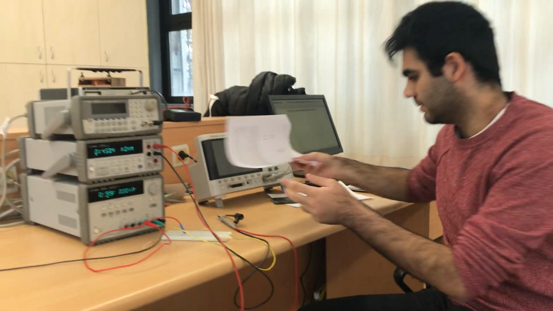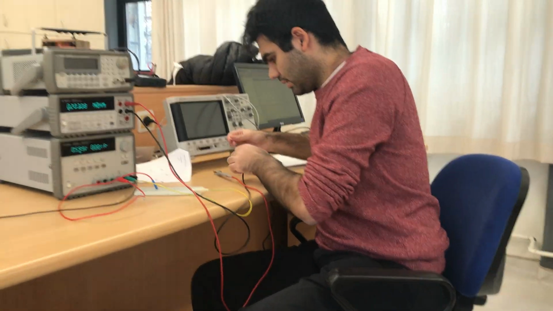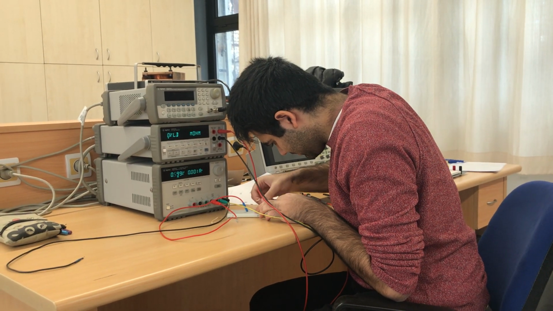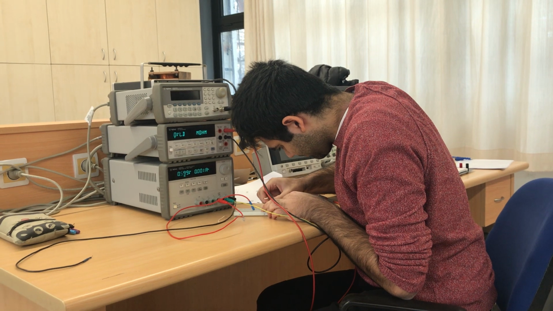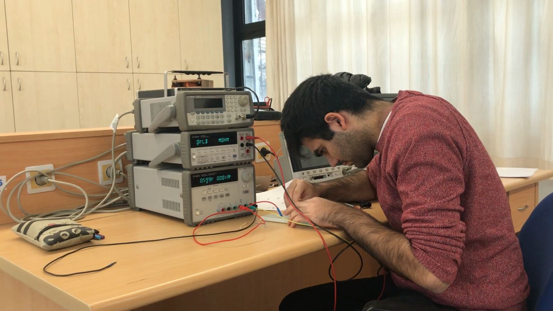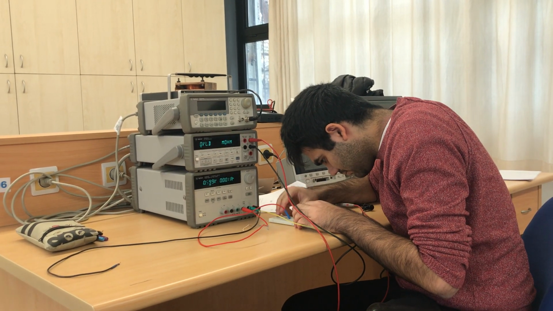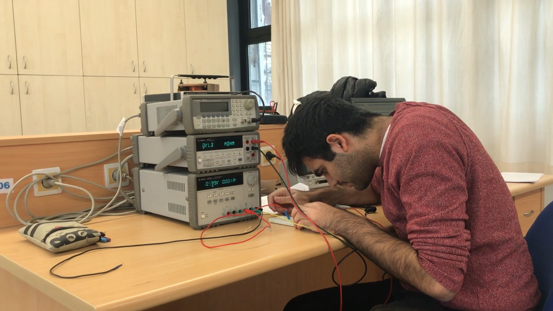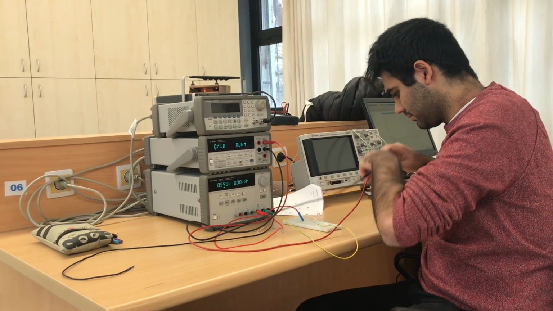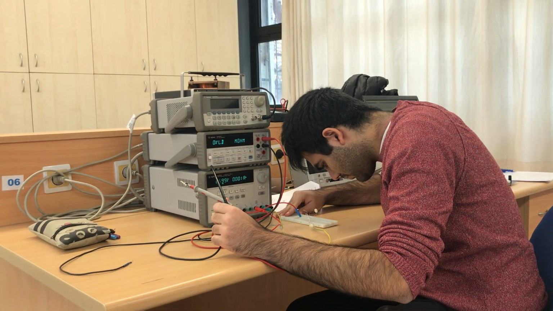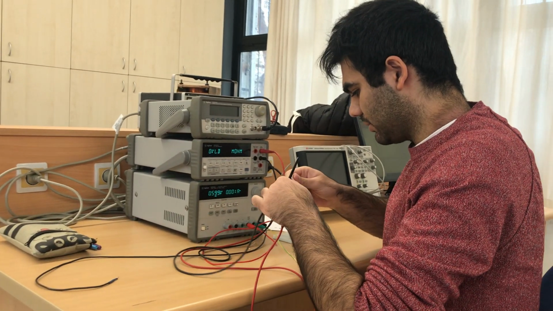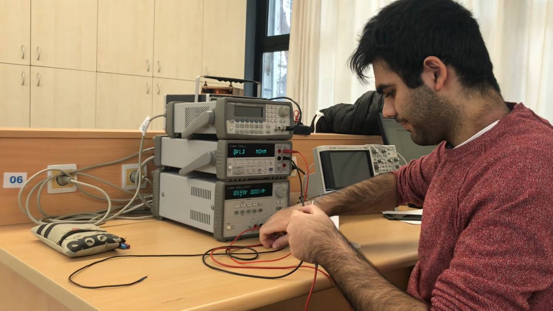So let me do it very quickly. Probes of the multimeter.